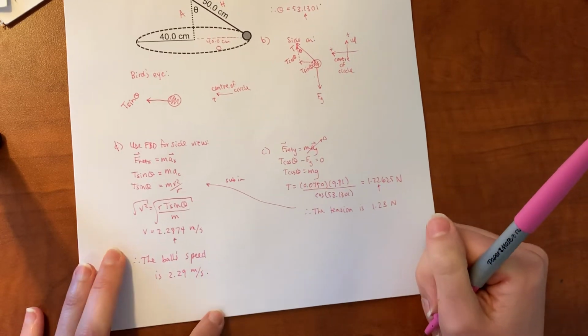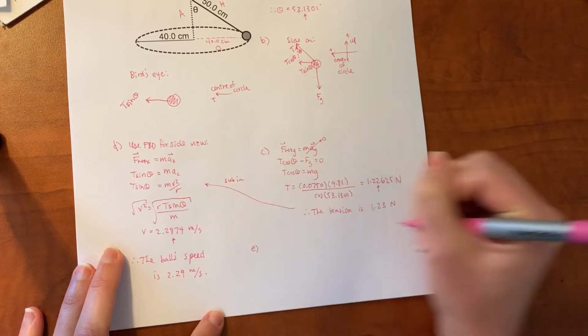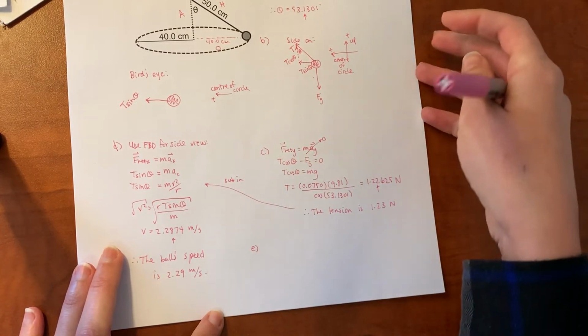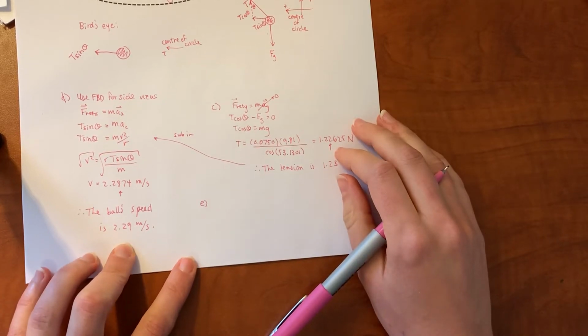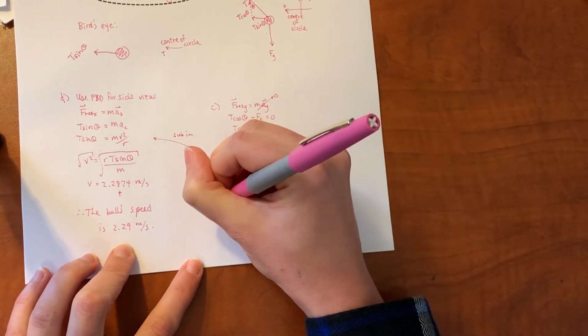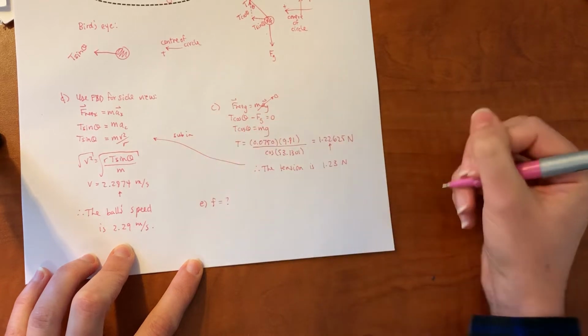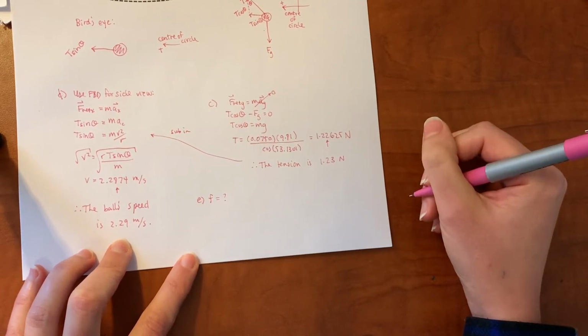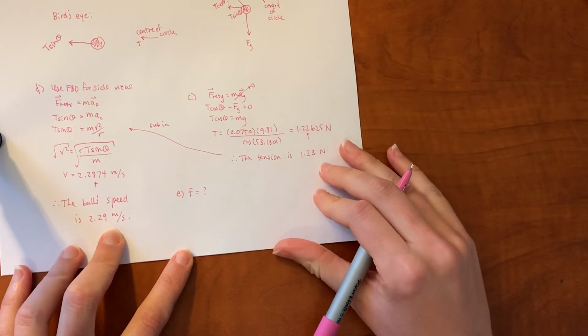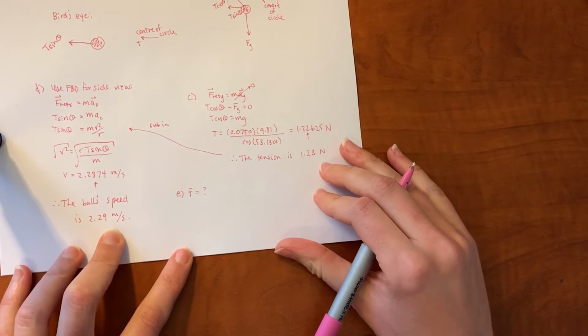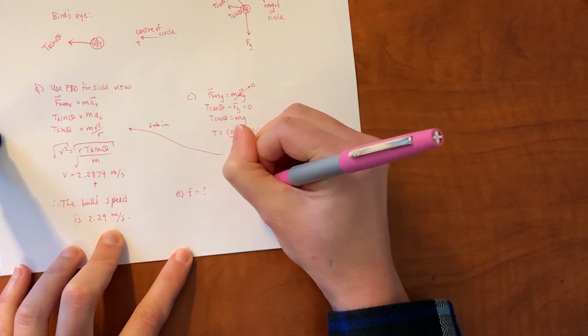Part E, how many revolutions does the ball complete every second? Revolutions per second is frequency. So we're actually asked for the frequency. There was a formula that you were given way back in the kinematics unit when we did uniform circular motion that related centripetal acceleration to frequency. And it was this one.